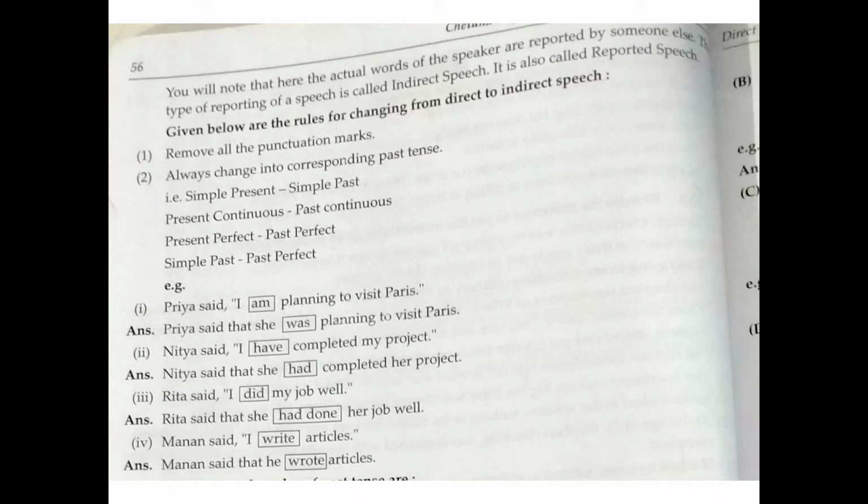Then the second rule is to always change into the corresponding past tense. So what is that corresponding past tense? Suppose simple present tense will be converted into simple past tense. In the following sentences we will see the example. The fourth example is simple present tense.